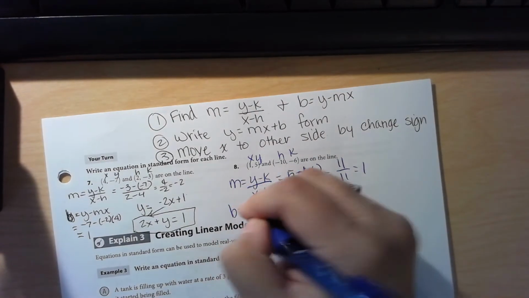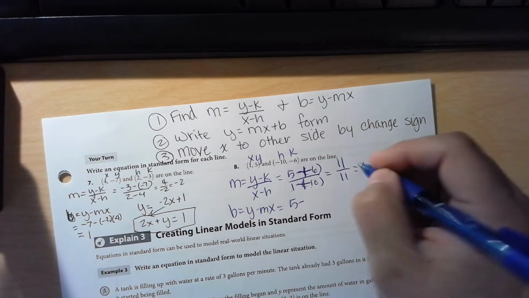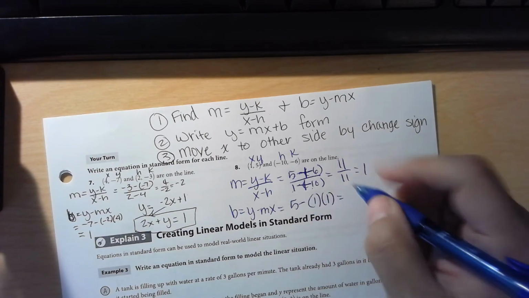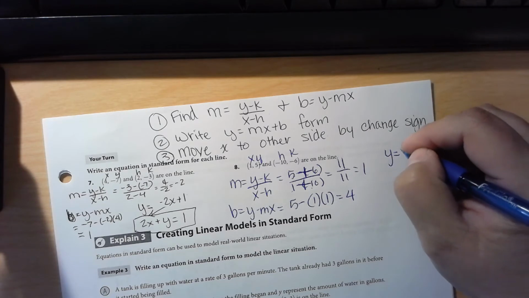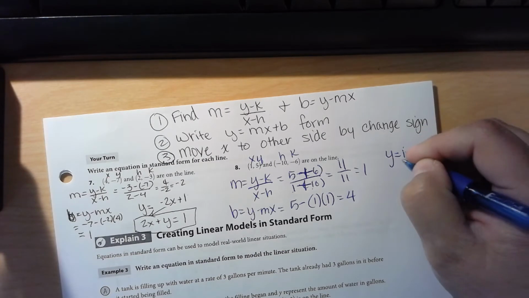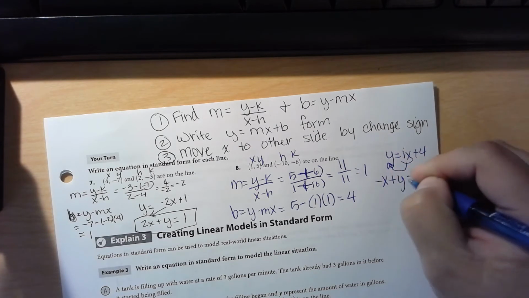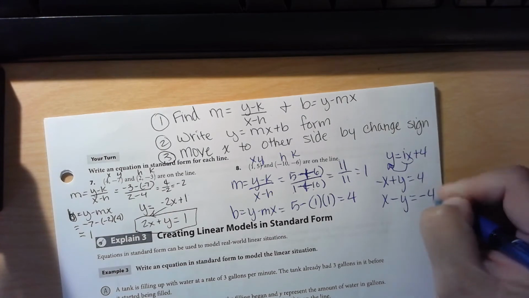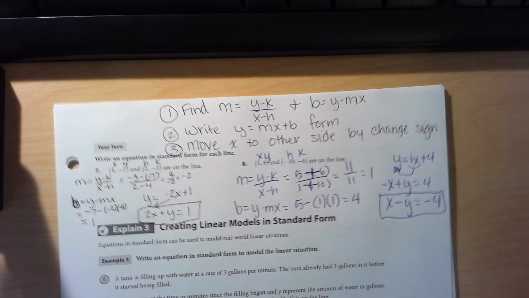And then b is y minus mx. So y is 5 minus 1 for m, 1 for x. So 5 minus 1 is 4. Y equals 1x plus 4. And then we move our x, making it negative. And then again, move the negative into all of the rest of them to change the sign so that we have a positive x. And that's it.